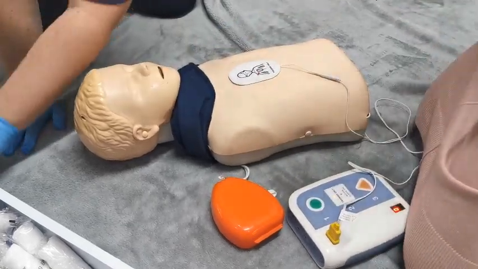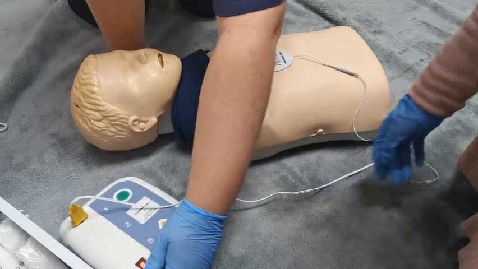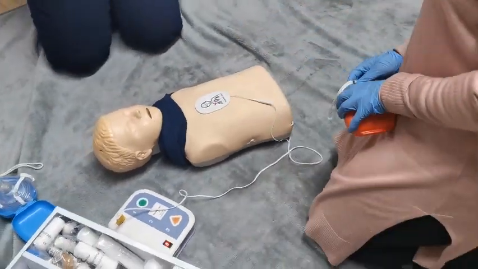Analyzing heart rhythm. Do not touch the patient. I'm clear, you clear, all clear? Shock advised.